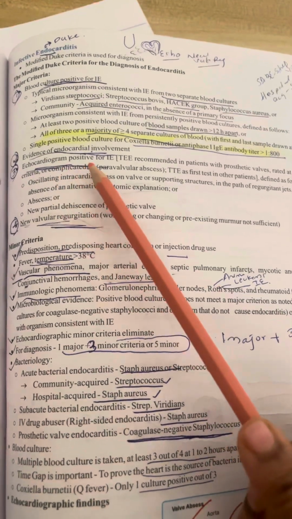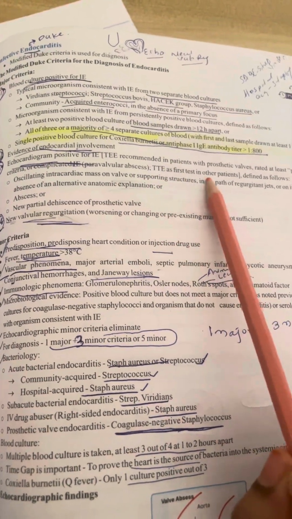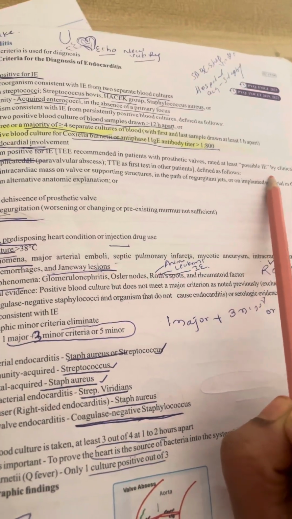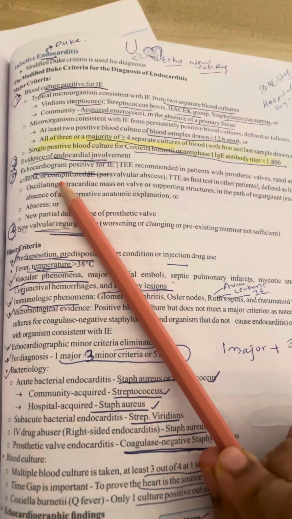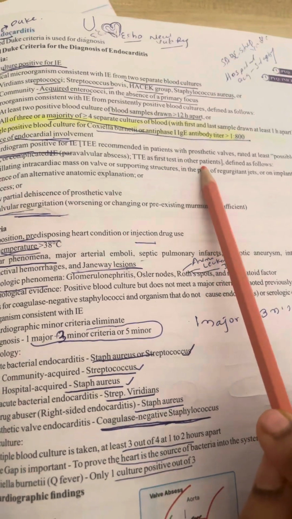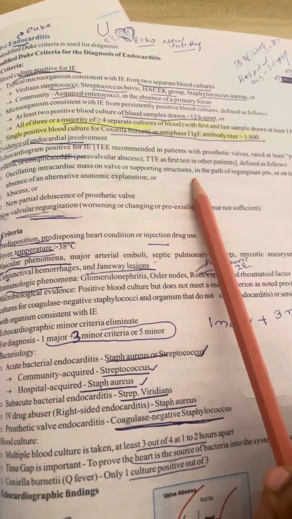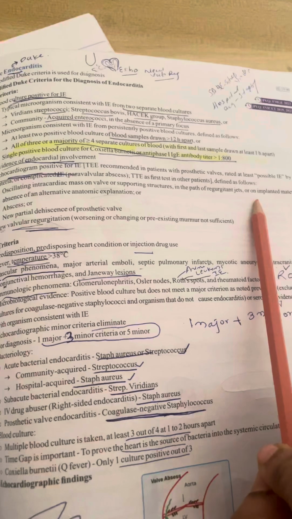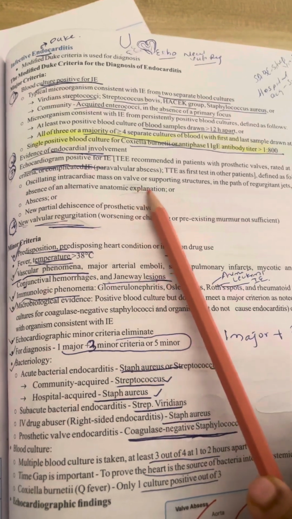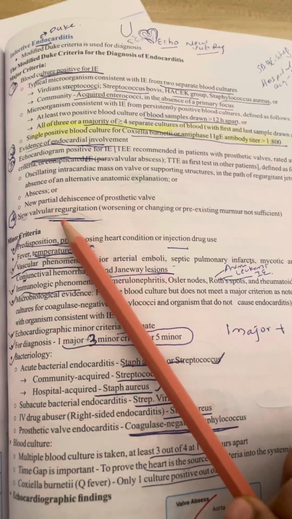Third one is echo positive for infective endocarditis. It is recommended in patients with a prosthetic valve, rated at least possible infective endocarditis by clinical criteria, or complicated infective endocarditis. Echo as first test in other patients, defined as follows. Oscillating intracardiac mass on valve or supporting structures, in the path of regurgitant jets, or on implanted material, in the absence of an alternative anatomical explanation. Abscess, new partial dehiscence of prosthetic valve. Last one is new valvular regurgitation.